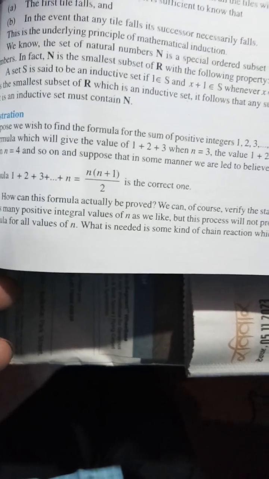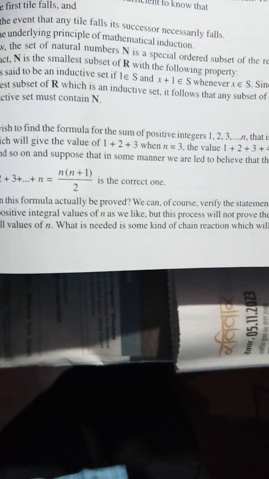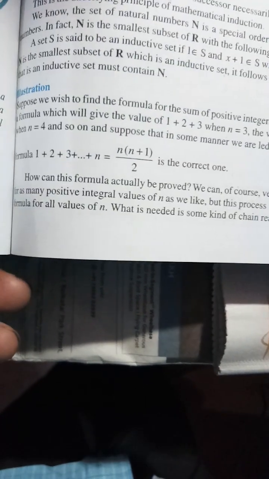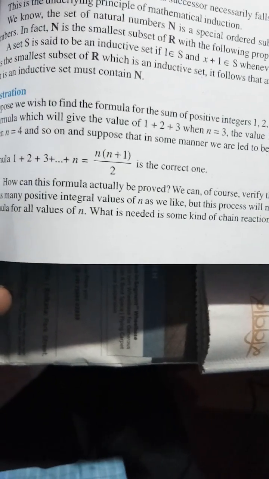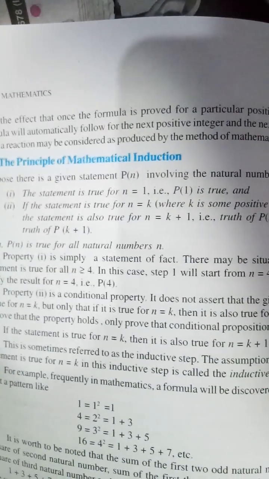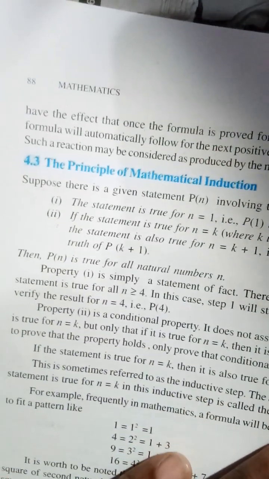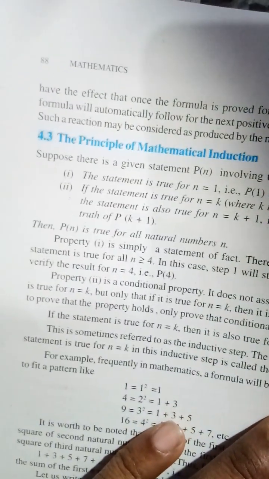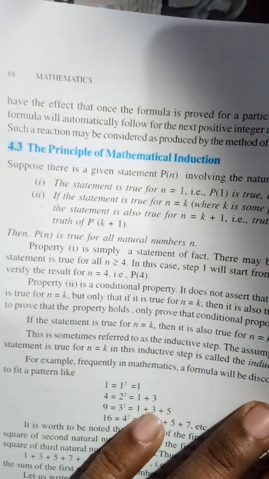How can this formula actually be proved? We can of course verify the statement for as many positive integral values of n as we like, but this process will not prove the formula for all values of n. What is needed is some kind of chain reaction which will have the effect that once the formula is proved for a particular positive integer, the formula will automatically follow for the next positive integer and the next indefinitely. Such a reaction may be considered as produced by the method of mathematical induction.